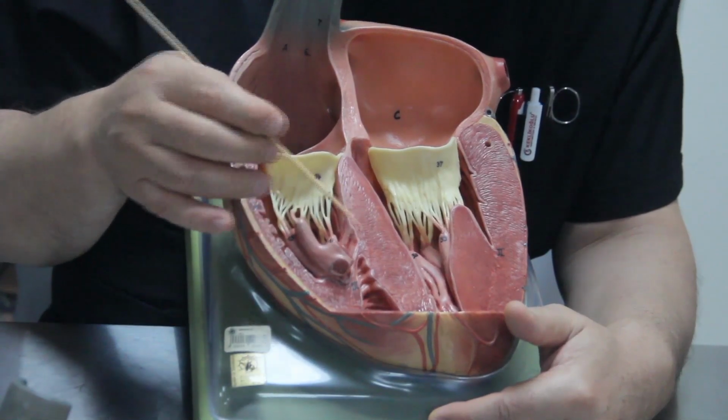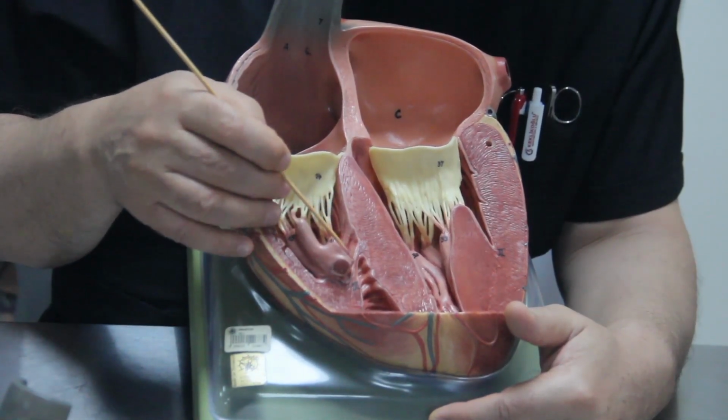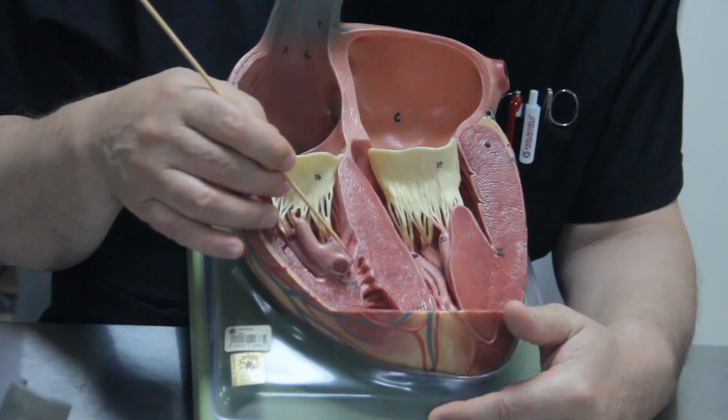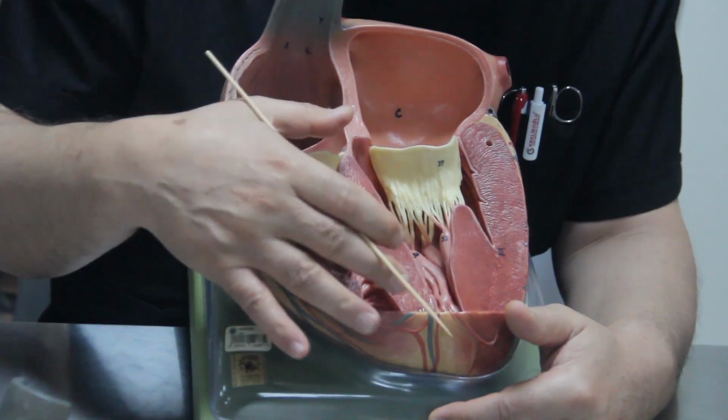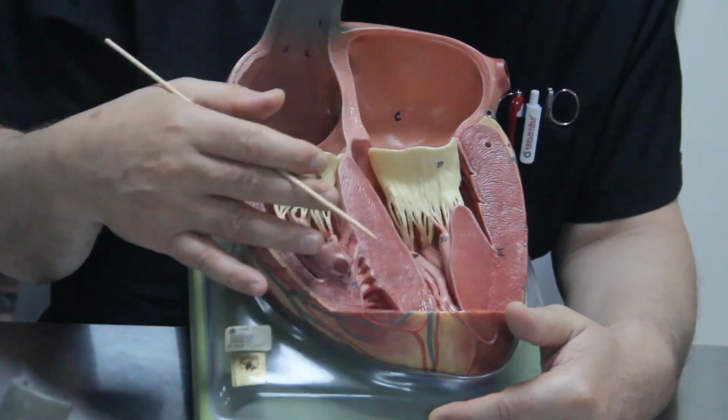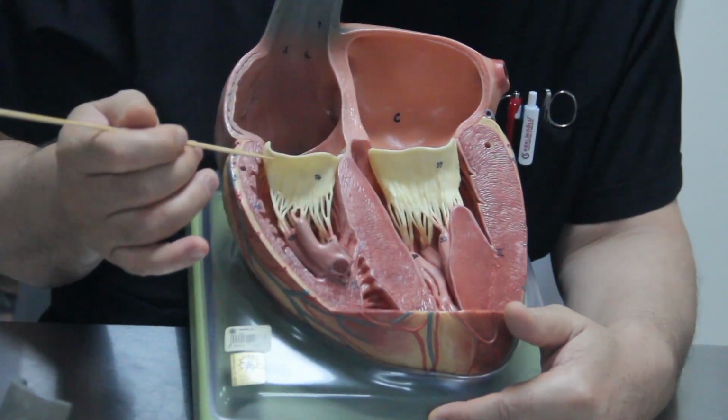The third is clinical. In ultrasonographic images and echocardiograms, a physician might have trouble identifying which ventricle is which.